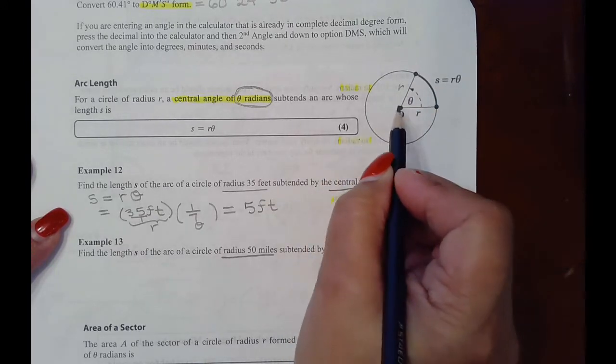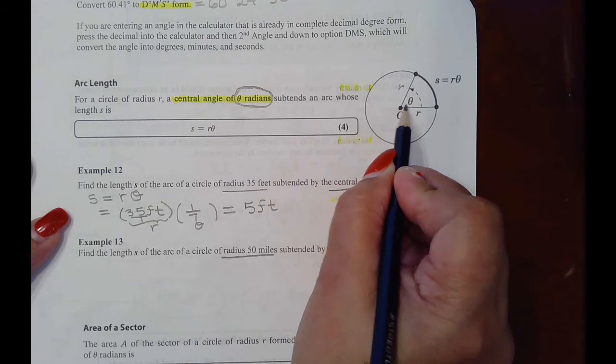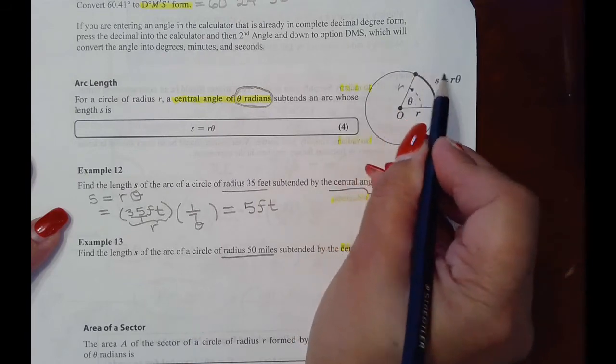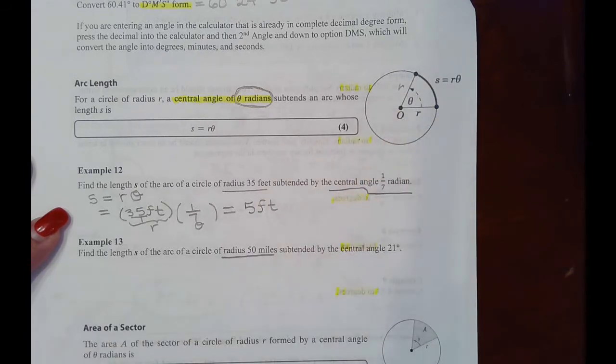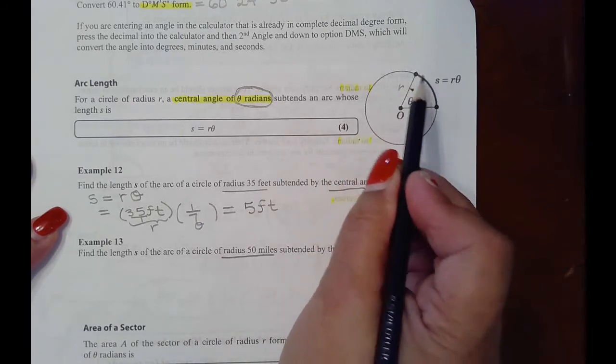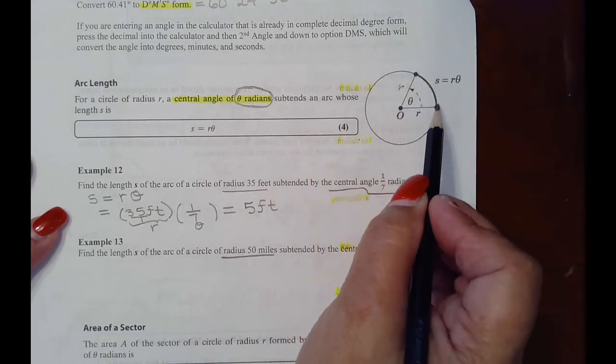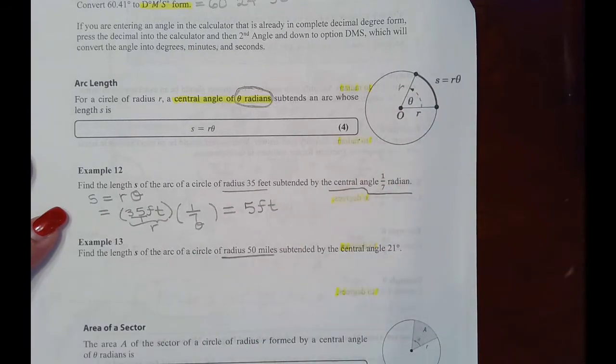And subtended means that these sides cut into the circle, cutting out that particular arc. So that's just terminology that is used when you have two sides cutting into the rim of the circle and cutting out a particular portion of the rim. And we refer to that as an arc.